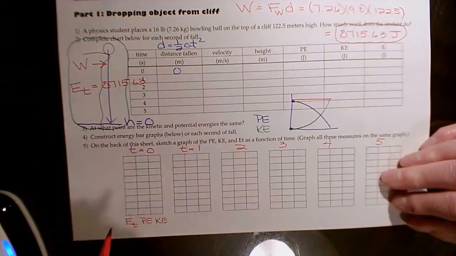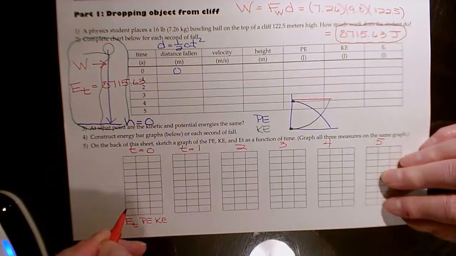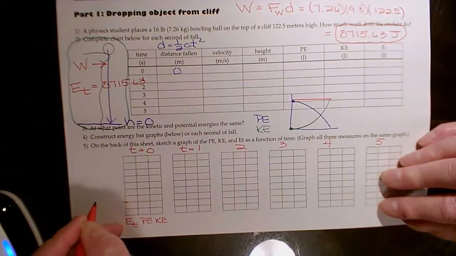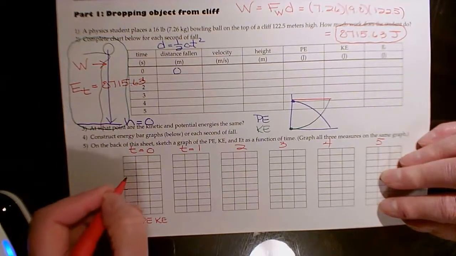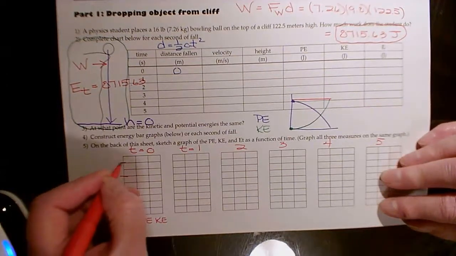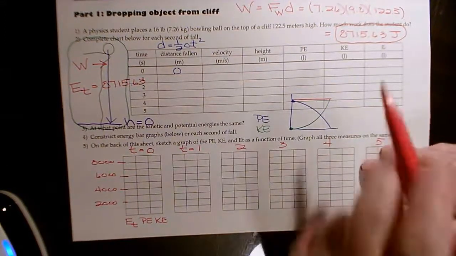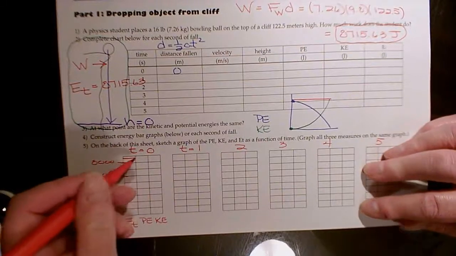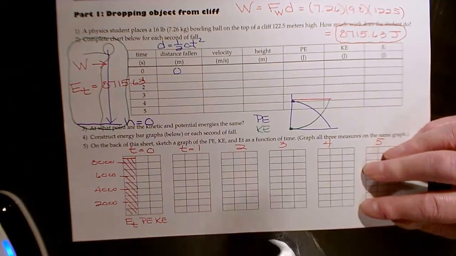So we know our ET is 8,700. So we could go up by, let's say, 1,000: 1,000, 2,000, 3, 4, 5, 6, 7, 8. So that kind of works. So we'll call this one 2,000, we'll call this one 4,000, 6,000, and 8,000. So at the start of the story, the ET is 8715, so that would be, this is 9,000, so kind of like up to here. And this bar would be that tall. So this is how many joules of energy that we have.